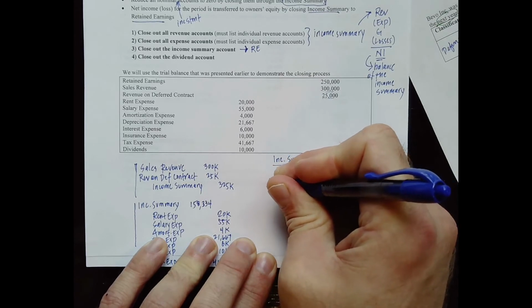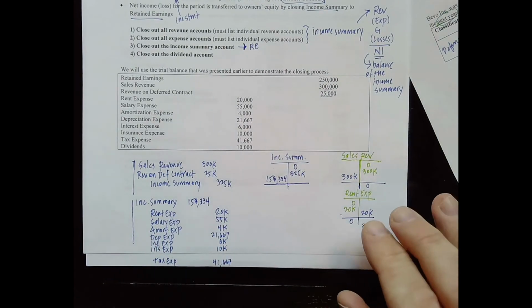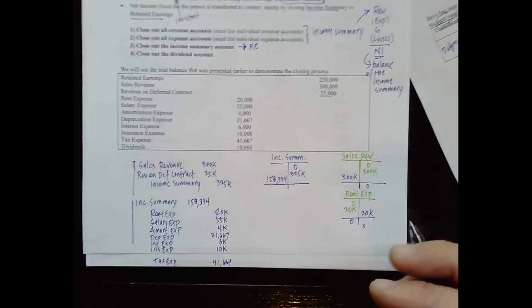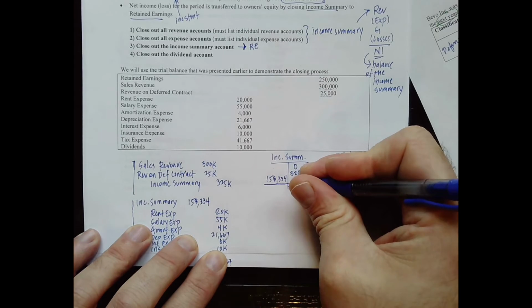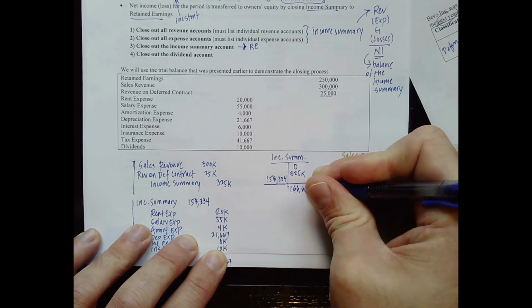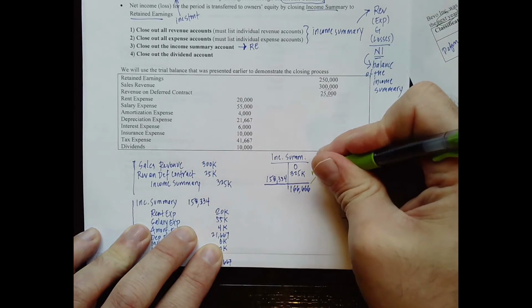$158,334. Now I balance and reconcile this account. I take the $325,000, subtract off the amount I just calculated, and that gives me the new balance for the income summary account, $166,666. Remember that this is my net income for the period.